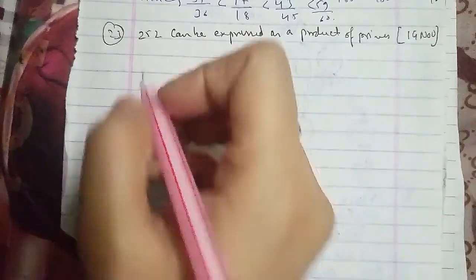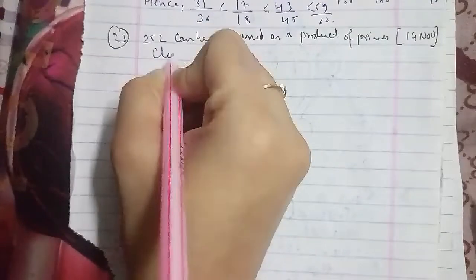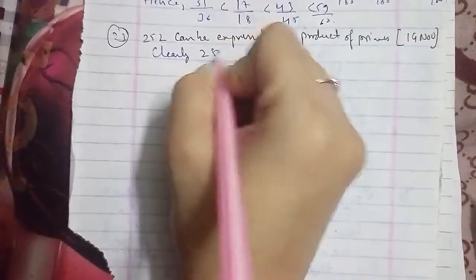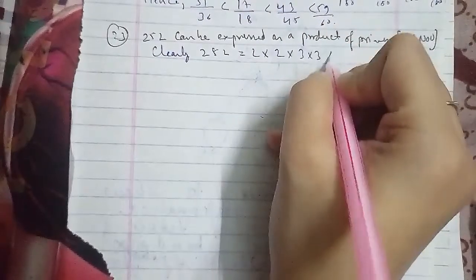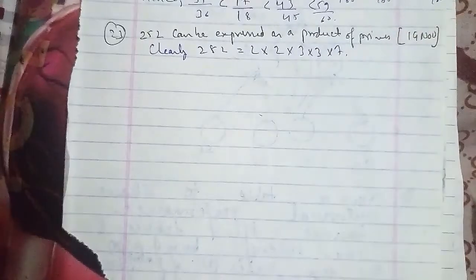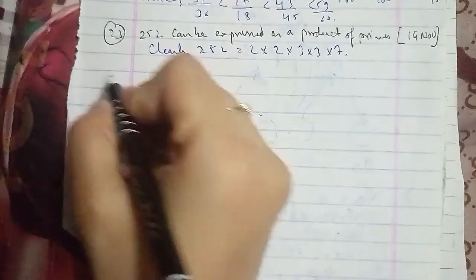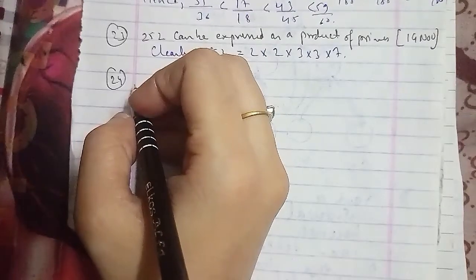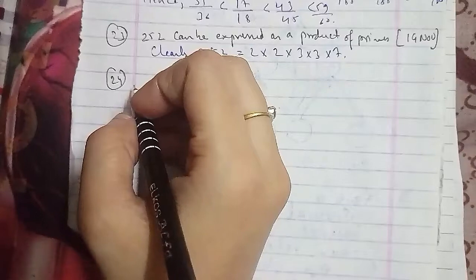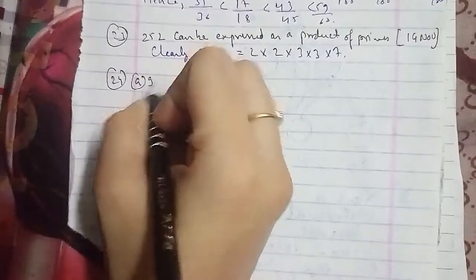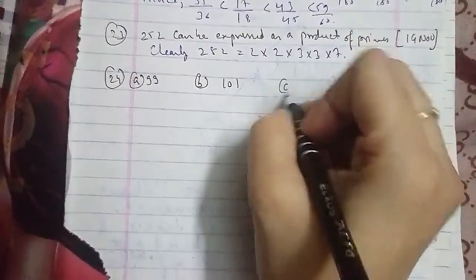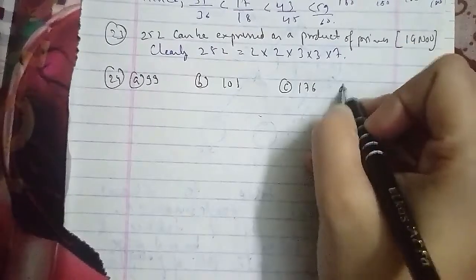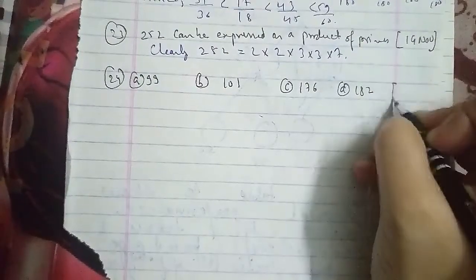The divisors of 99 are 1, 3, 9, 11, 33 and so on. I'll just write it down here: divisors of 99, divisors of 101, divisors of 176 and divisors of 182.